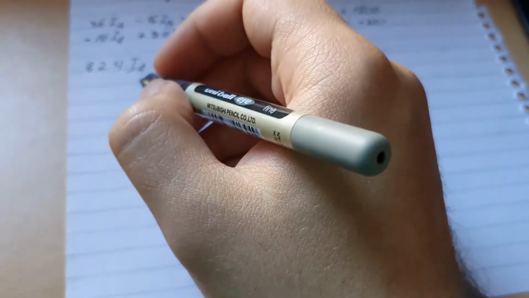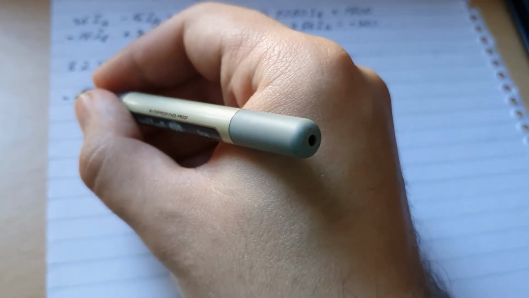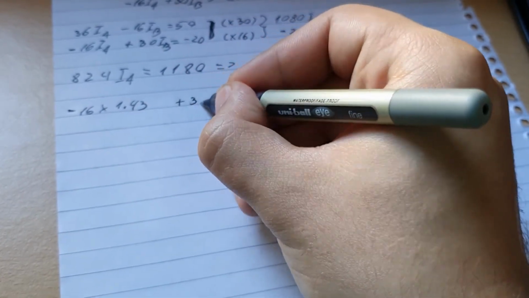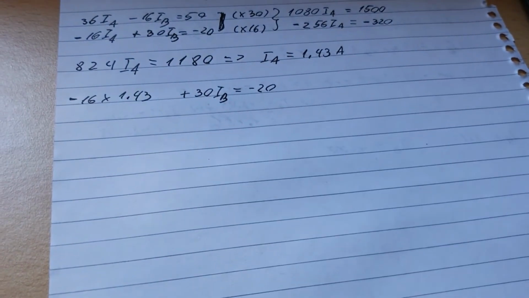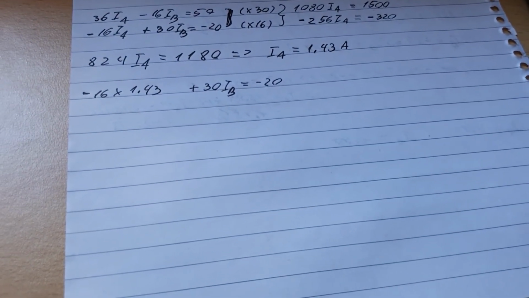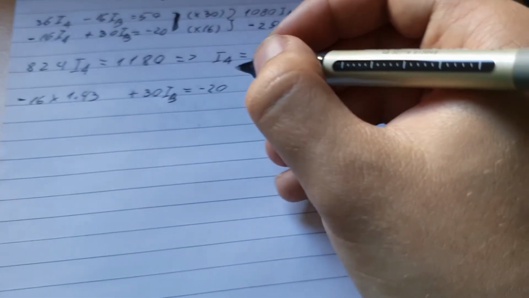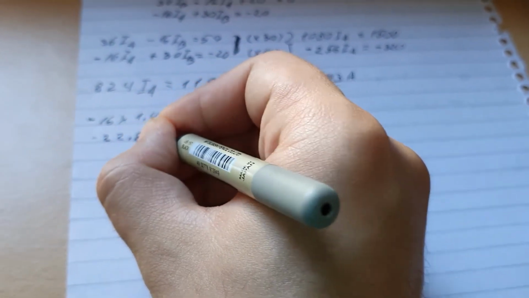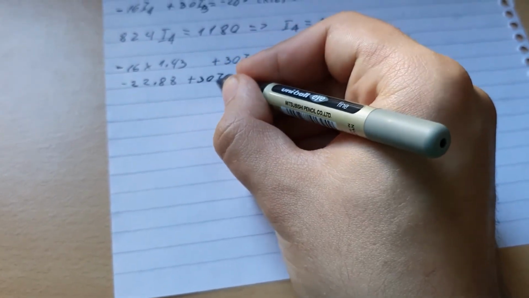Okay, now let's look for IB. So let's take this one, why not? So that'll be minus 16 times 1.43 plus 30 IB equal to minus 20. So let's say 16 times 1.43, that'll give us 22.88. So it would be minus 22.88, okay, plus 30 IB equal minus 20.